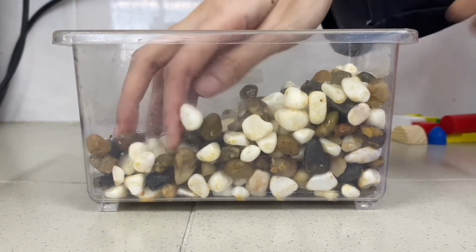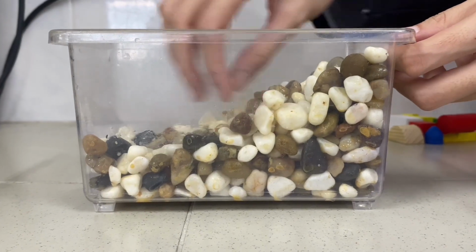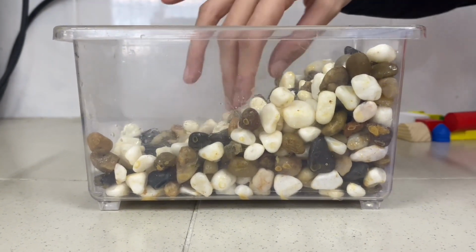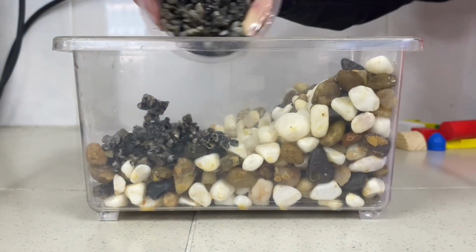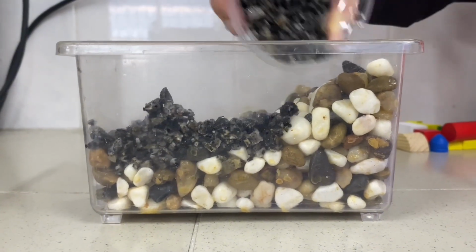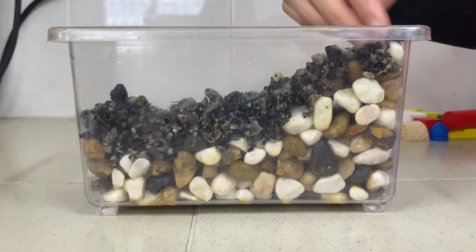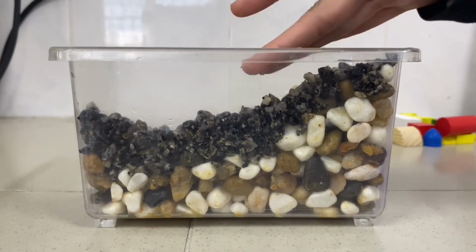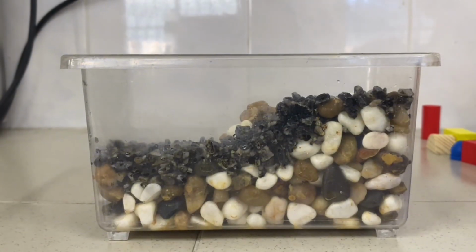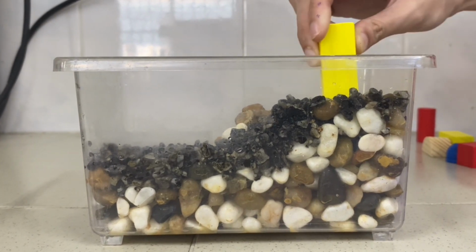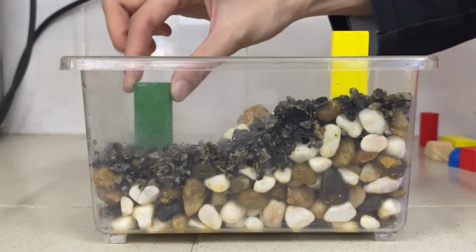So what is an aquifer? An aquifer is a layer of rock, sand, or gravel beneath the ground that stores water. Think of it as nature's underground reservoir. Water enters the aquifer through a process called infiltration, when rainwater or surface water seeps into the ground. Next, let's put our residence houses.